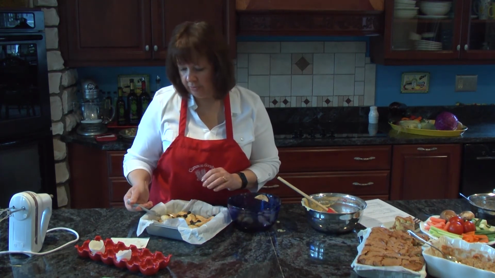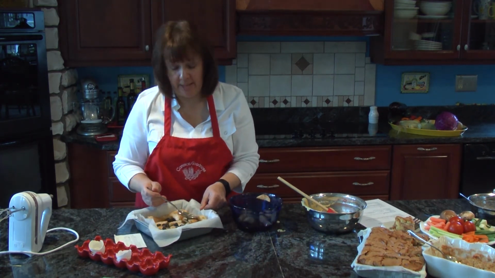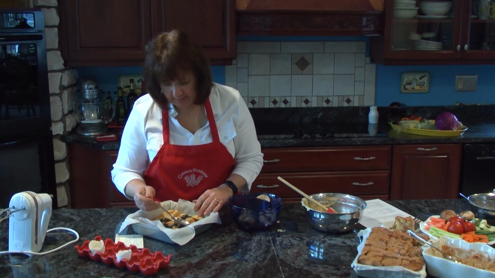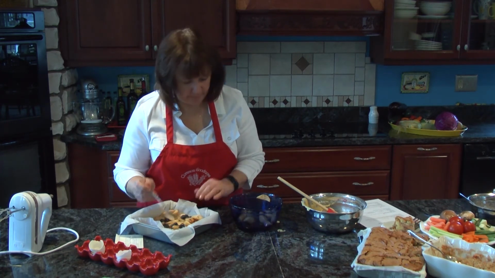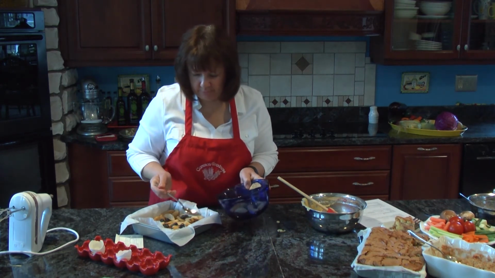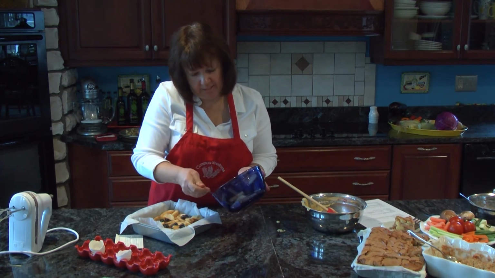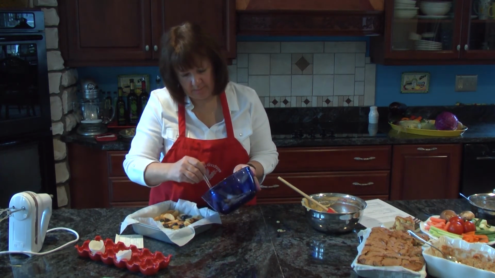Now this recipe calls for a 9 by 13 pan. Today I'm just making it in half that size. And put the juice in. That helps to make it extra moist.